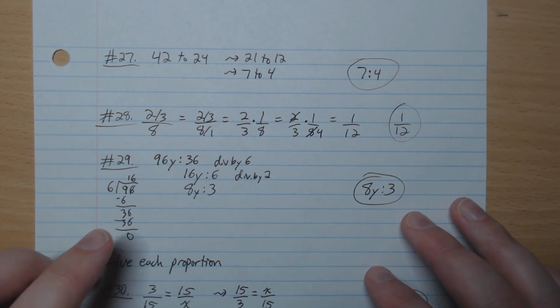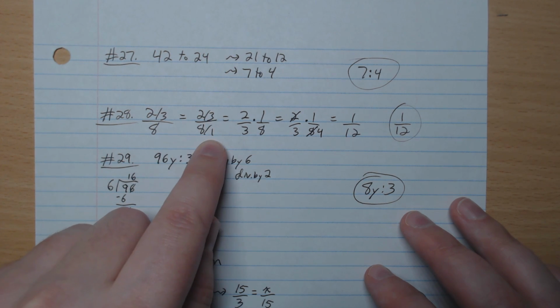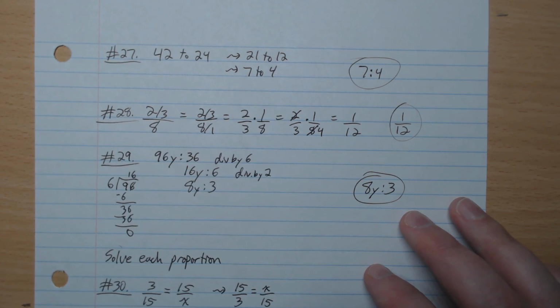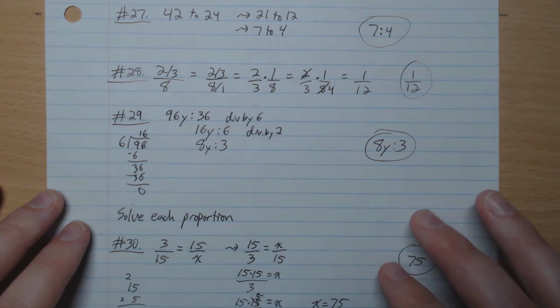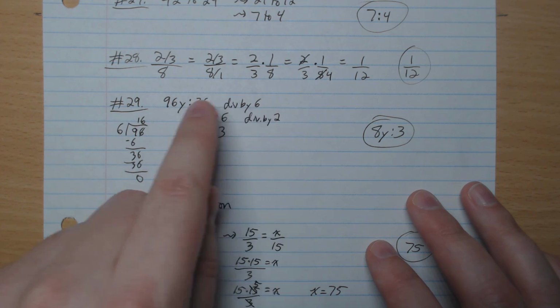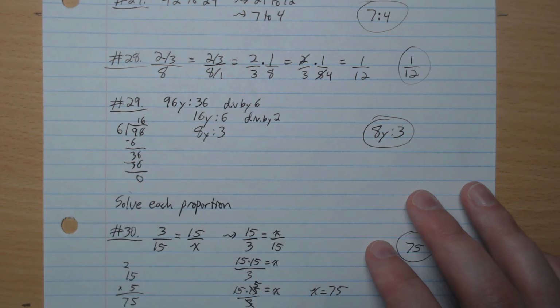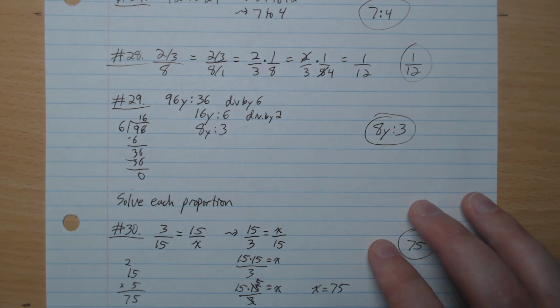Number 28. 2/3 divided by 8. We can rewrite this as 2/3 divided by 8 over 1. So we have 2/3 times the reciprocal, 1 over 8. Cancel the 2's here, so we have 1 divided by 3 times 4, which is 1 over 12. Number 29. 96y to 36. We're going to divide both sides by 6, which gives us 16y to 6. And there's another 2 in common, so divide that by 2. We have 8y to 3. So that is our final ratio.